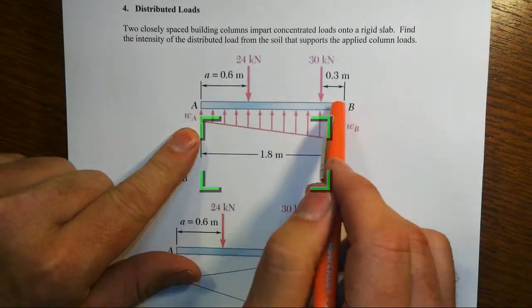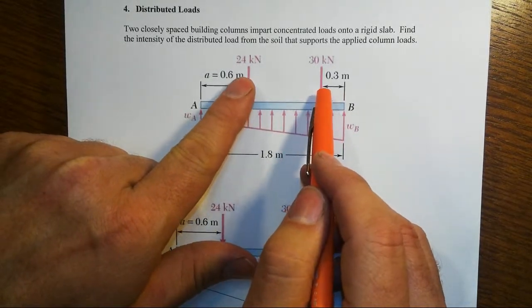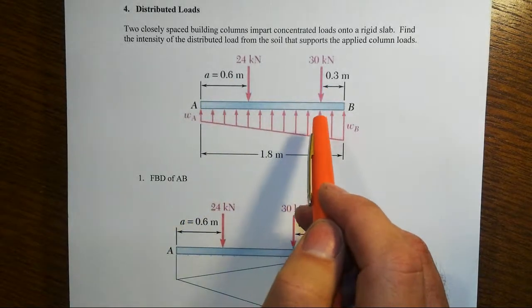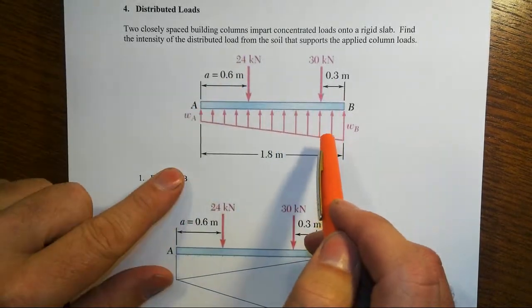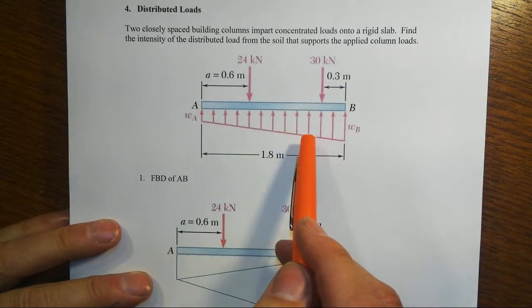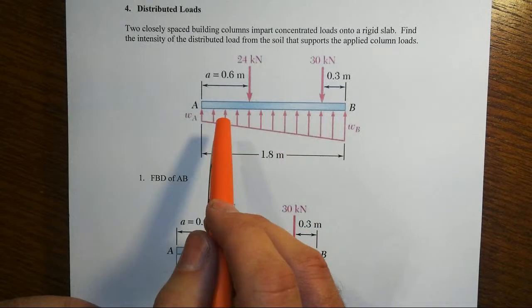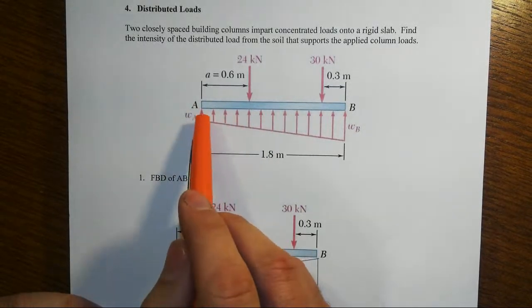We have a relatively rigid foundation slab with two closely spaced columns creating concentrated loads, and we're asking what the distribution of those effects is onto the soil, or what the soil is pushing back to provide equilibrium onto our foundation slab.